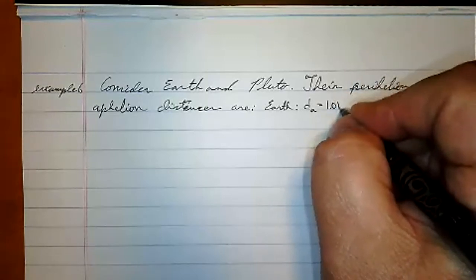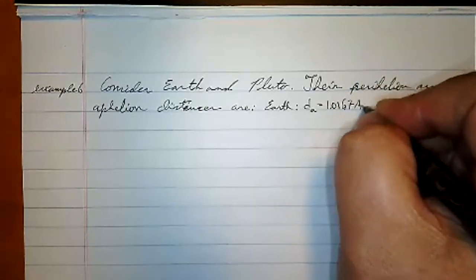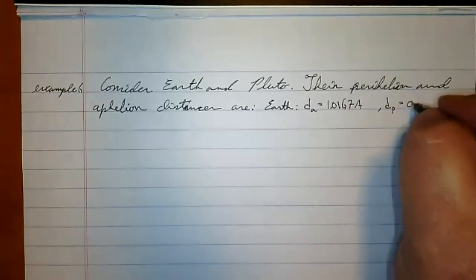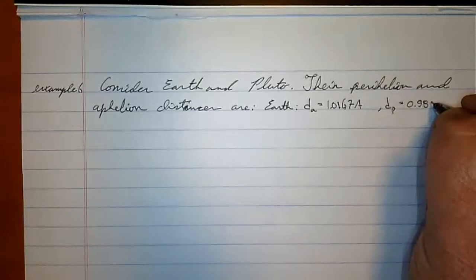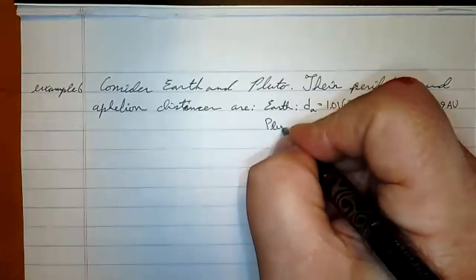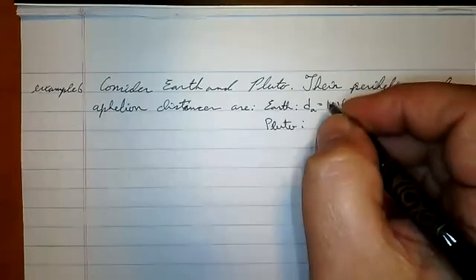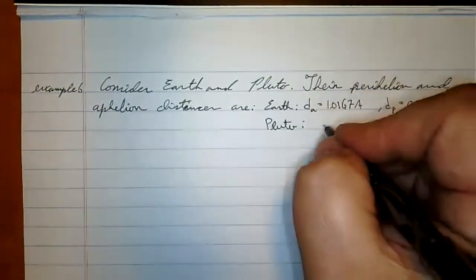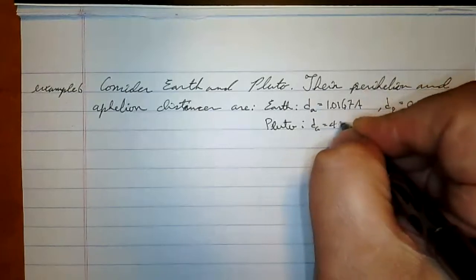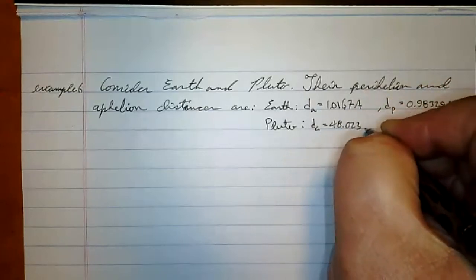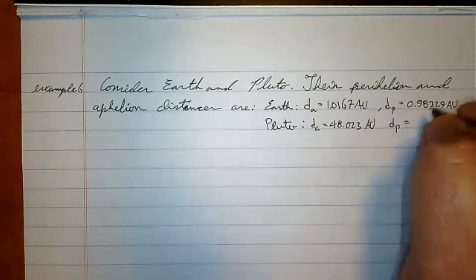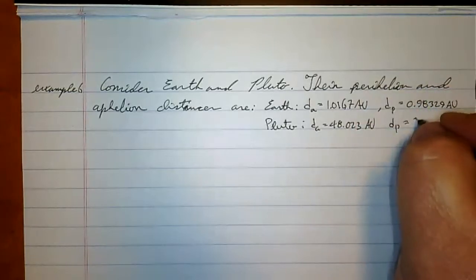So D aphelion is actually equal to 1.016 AU, and D perihelion, that's when it's closest to the sun, is 0.98329 AU. And then for Pluto, the aphelion distance is 48.023 AU again. And the perihelion distance is 30.151.